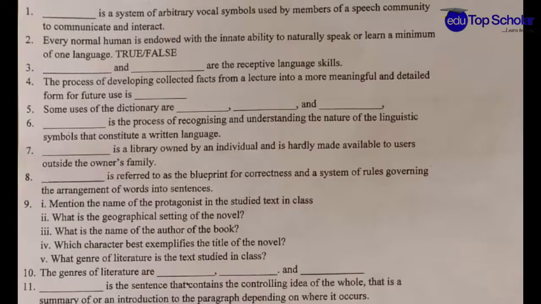Number 9, mention the name of the protagonist in the studied text in class. Do you remember the studied text? What is the title of the literature text we read? What is the title? If you remember, this is it. Okay, so that is the literature text that we read in class. So the answer now, mention the name of the protagonist in the studied text in class.